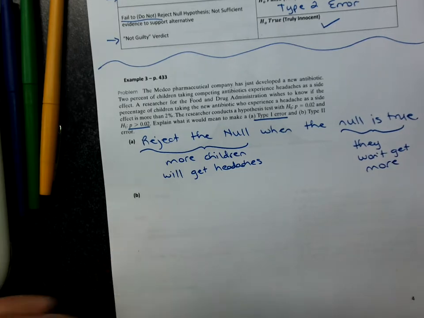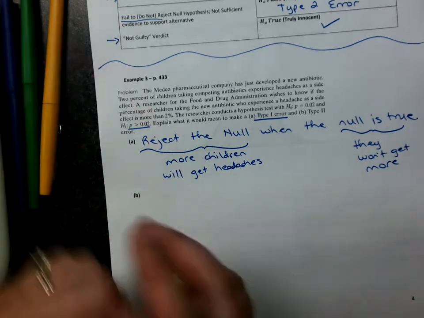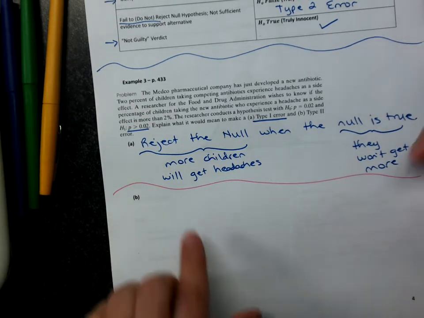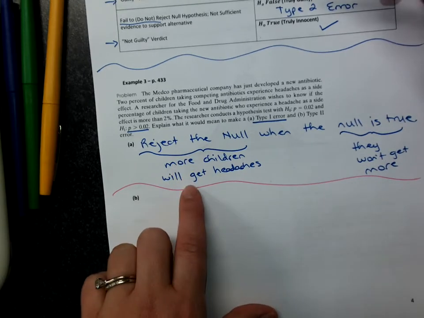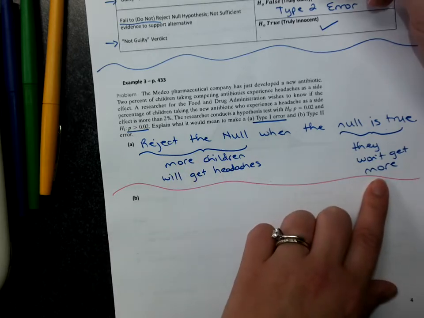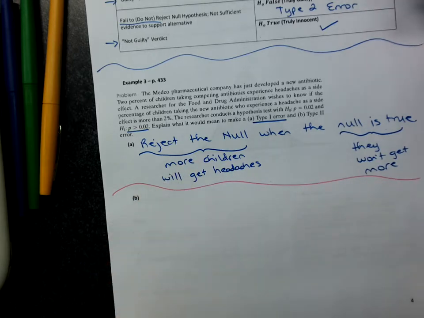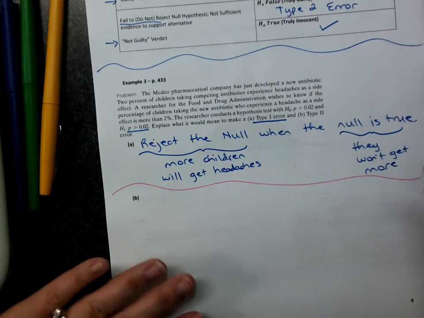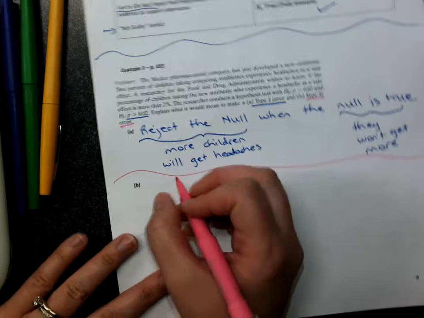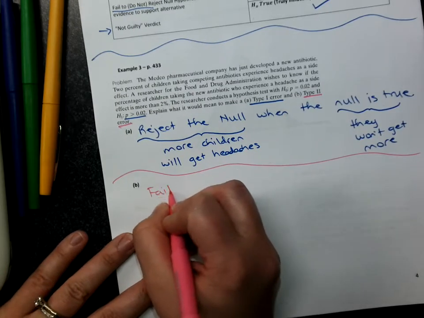So in the medical field, sometimes they will not release a medication to the public if they think the side effect is going to be worse. So if they ran a test and said, I don't know, more children are going to get headaches, they might not release this medicine, even though in reality they wouldn't get more headaches. So a medication might not be released to the public. The other way an error can happen is a type 2 error, and that's failing to reject the null.